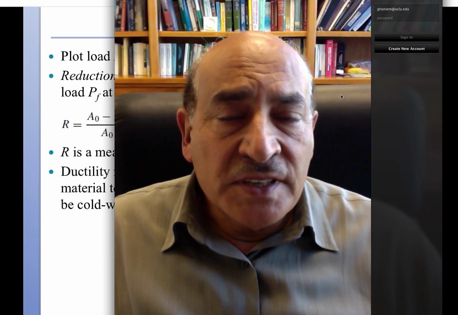So another measure of ductility, we learned a measure of ductility, which is the change in length divided by the original length. But we don't know if that change in length is uniform over the entire sample or is localized. So we have to look at a different measure of ductility. And that measure of ductility is the degree by which the area decreases. So if we take the original area A0, subtract the final area, and divide it by the original, we get another measure that's called the reduction in area.